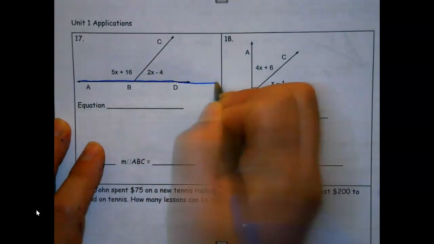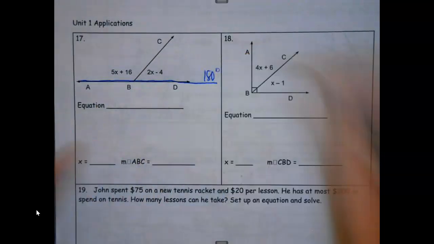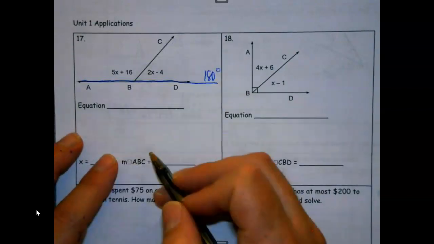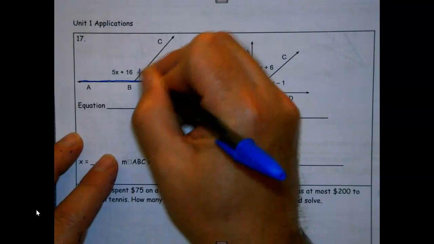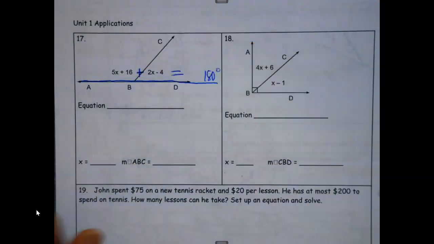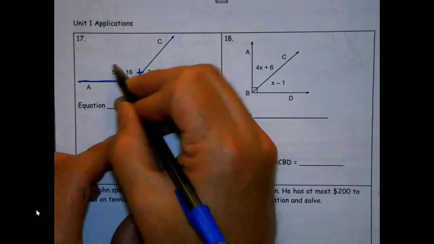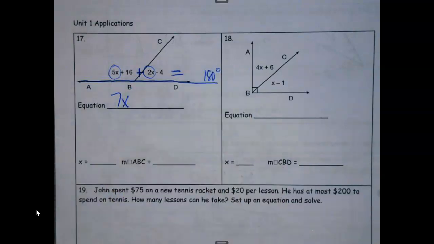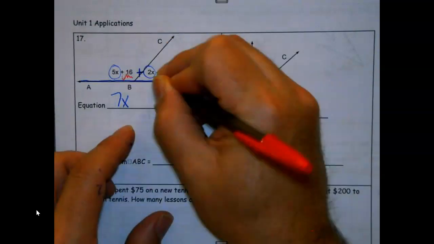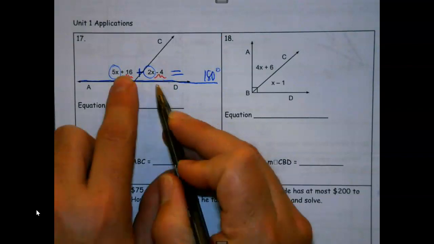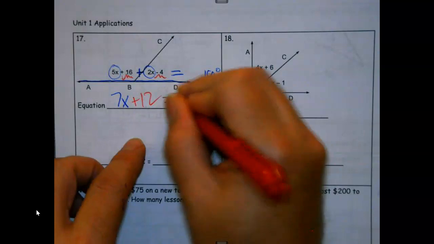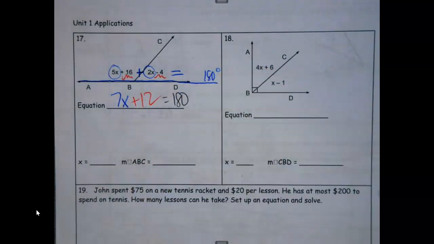If two angles make a straight line, that's 180 degrees. So my equation here would be me adding these up to equal 180, but to save myself a little bit of space, I'm going to combine my like terms. I'm going to do the same thing with my plain old numbers. Watch the signs. 16 minus 4. And then we're going to solve what's left.